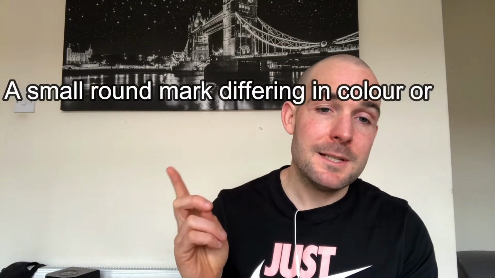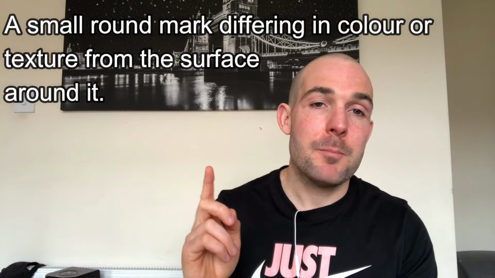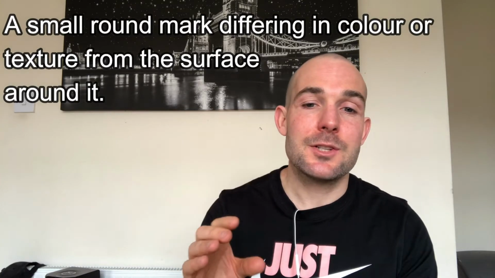So the first one, and probably the most common, spot means a small round mark differing in colour or texture from the surface around it. Now that may sound complicated, but here's an example. This sock has white spots on it. So each one of these white bits is a spot. And another place you'll see this is on animals. So for example, a leopard has black spots on it. A ladybird also has black spots. So yeah, that's the first and most common use of the word spot.